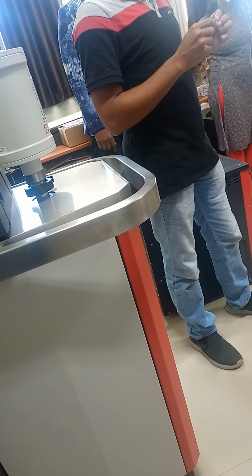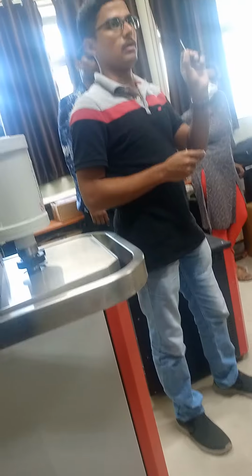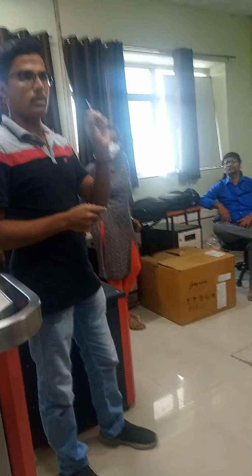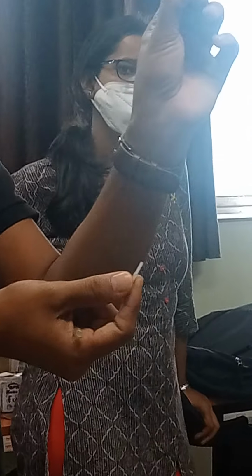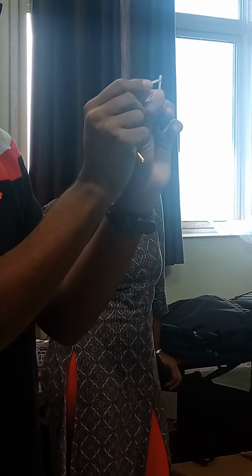The sample types are like this: either a powder sample, or a chunk from the pellet, or a thin filling. So this is the powder sample holder. This is the Teflon capsule. You can see that there are two Teflon capsules. Within one Teflon capsule, there is a white portion. This is nothing but the powder sample wrapped with Teflon tape. Within this, the powder sample is wrapped.